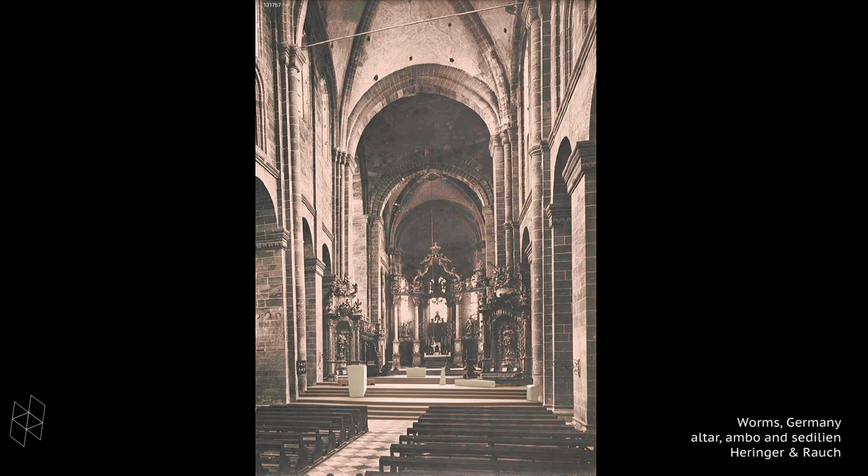The last project I'm going to show is in Worms in Germany. It's a 1,000-year-old cathedral. It was the anniversary, and for this anniversary they had a competition for a new altar, which I did with Martin Rauch. The interior is incredible. It's Balthasar Neumann, and the cathedral itself is a very historic spot in Germany. A lot of history is linked to that cathedral, so it's a very sensitive place.